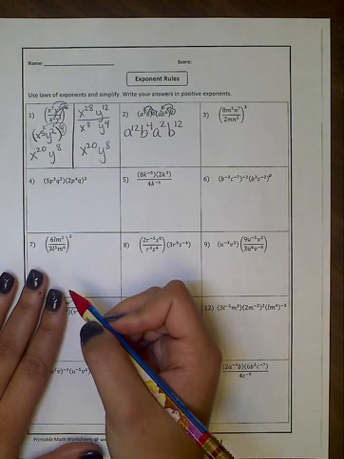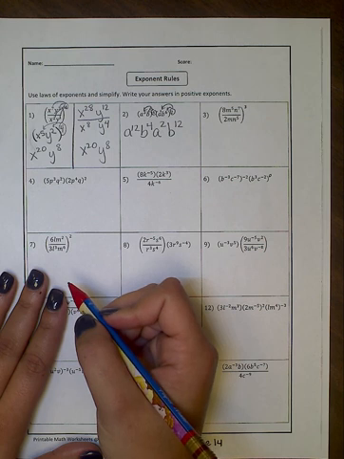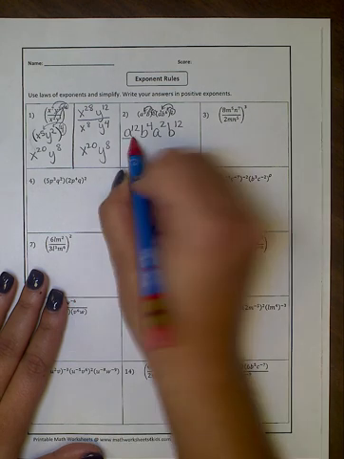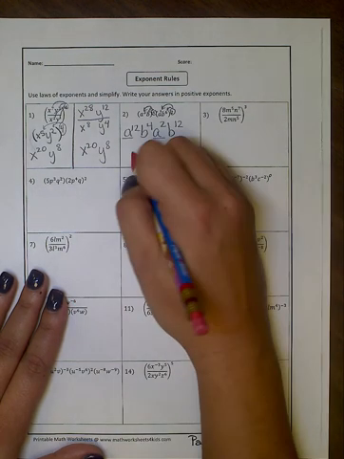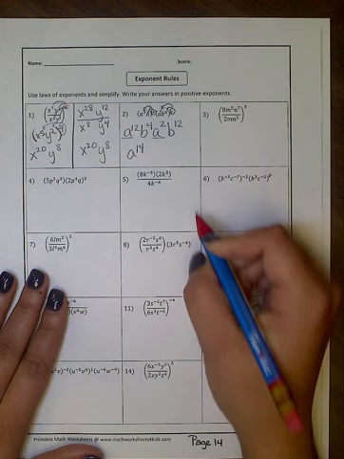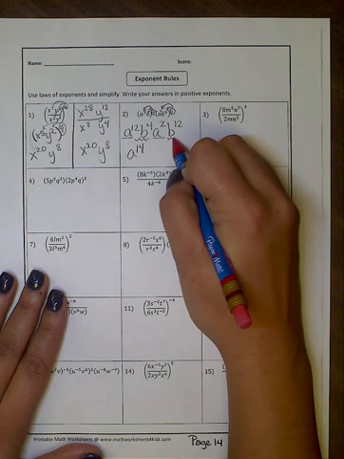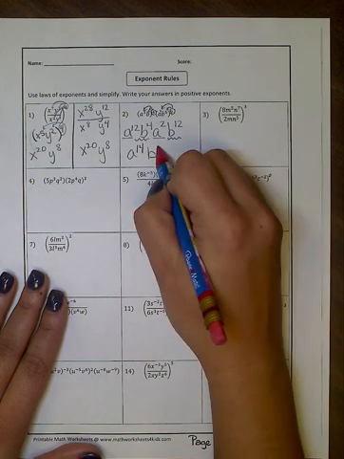Using our product rule, we take the bases, which are the same, the letter a, and we will add the exponents, a to the 14th. Then with the bases with b, we would have b to the 16th.